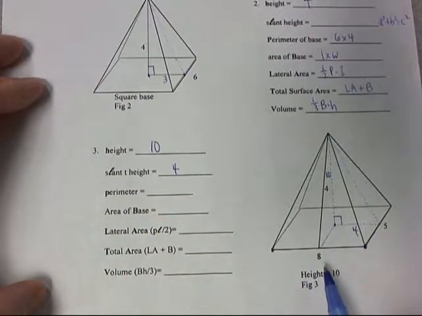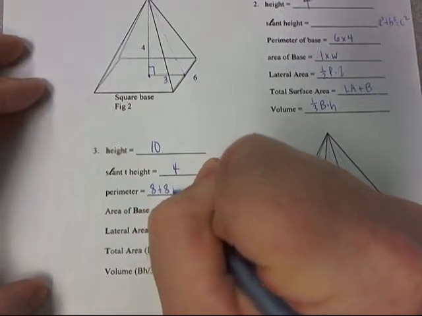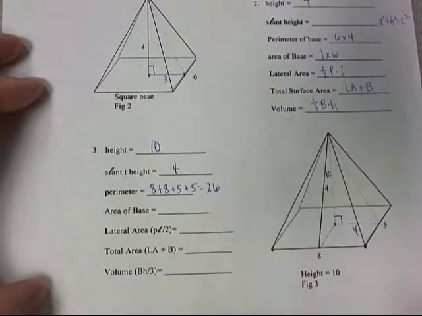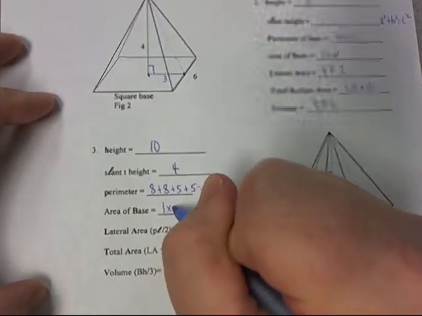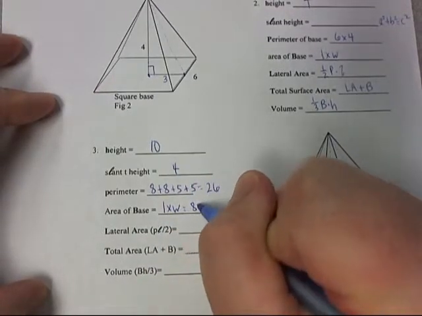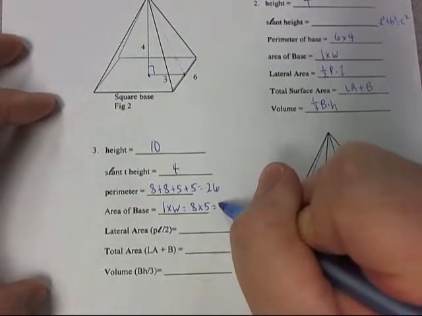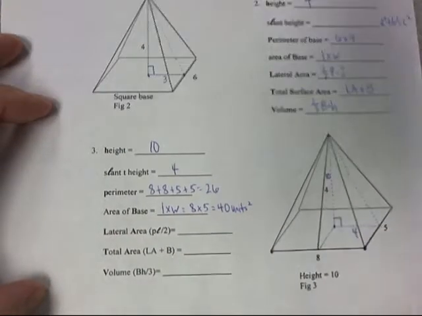The perimeter of the base, well, this is a rectangular pyramid, so the perimeter is 8 plus 8 plus 5 plus 5, which is 26. The area of the base, again, always write down the formula. It's length times width, so 8 times 5 is equal to 40 units squared.